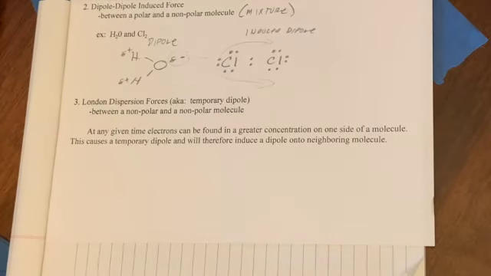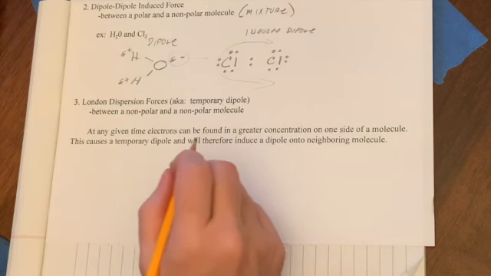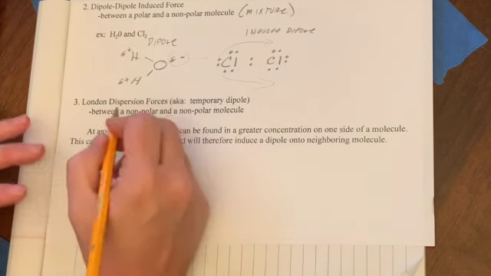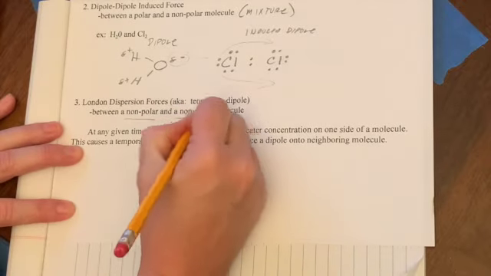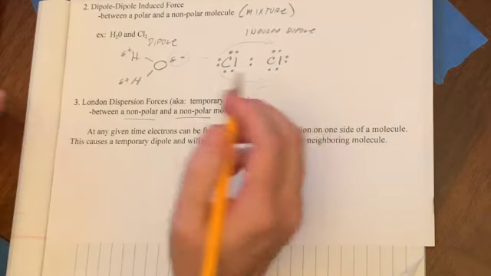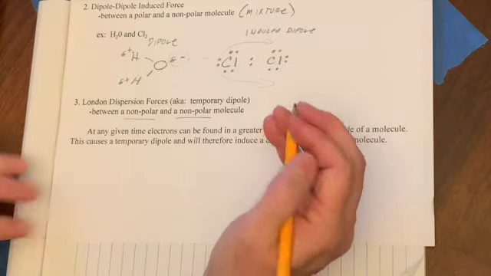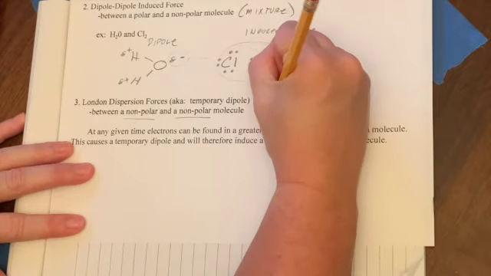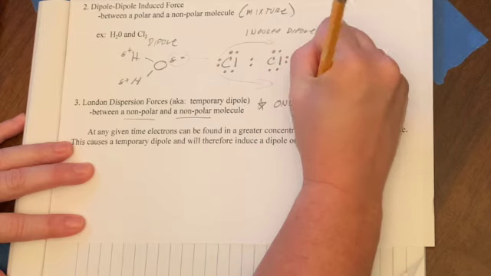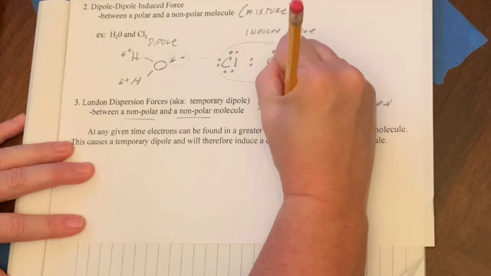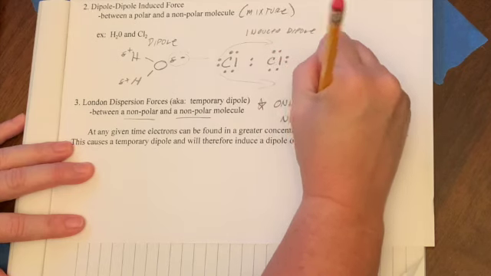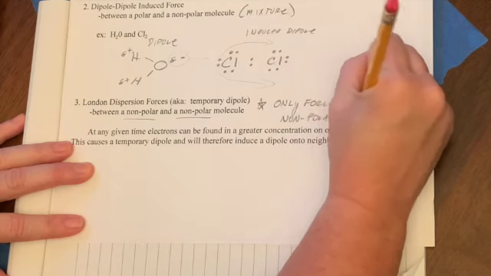Our last one is what is known as a London dispersion force. And this occurs really in all molecules, but it is the only force that occurs between two non-polar molecules. So the only force between non-polar molecules.